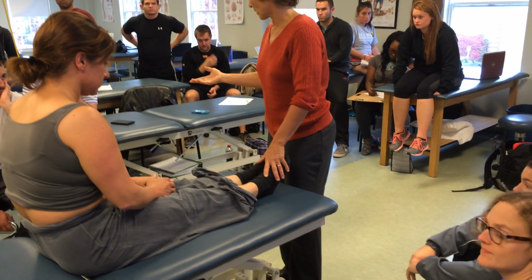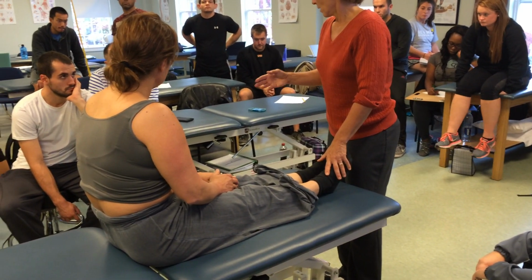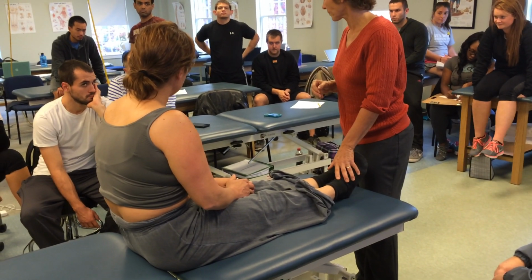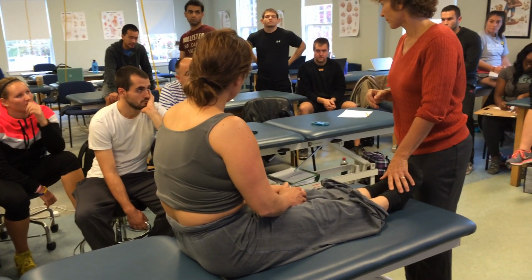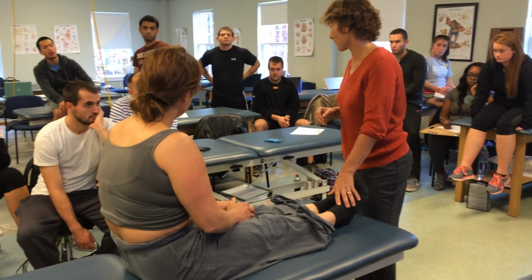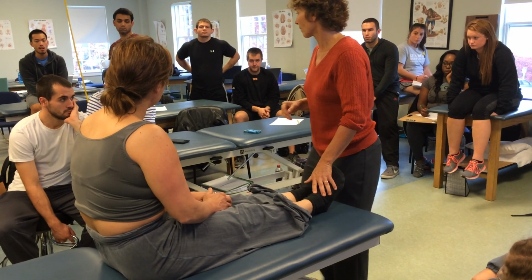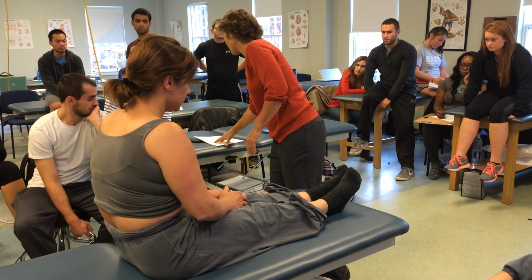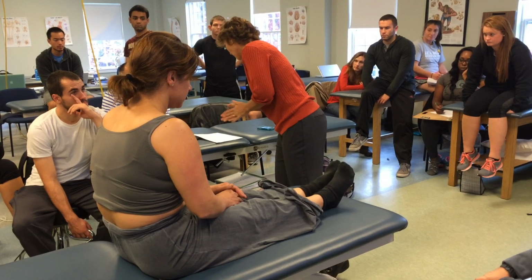You checked the leg barriers on her, so you found hamstring tightness and abduction tightness on the right, and external rotation tightness on the right. Okay, all right. On the left. Okay, all right, that's fine. So did you treat those? Did you work on those? Yes, all yes. All right, good, good.